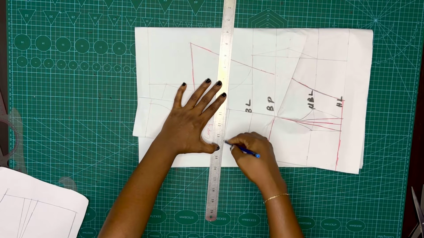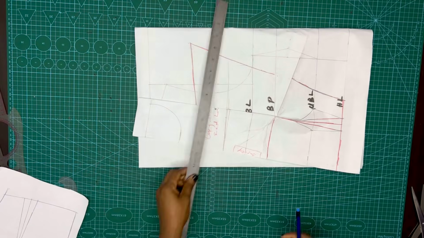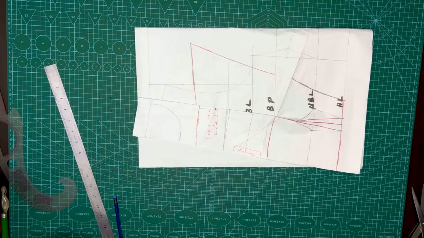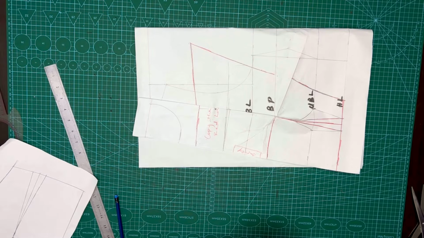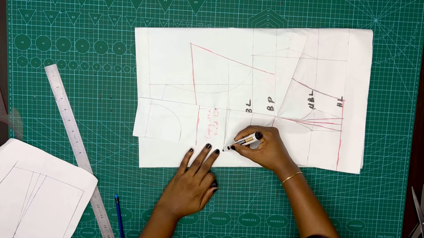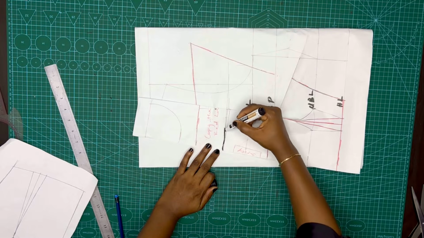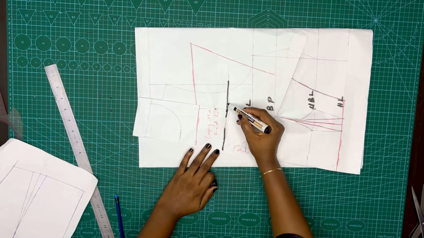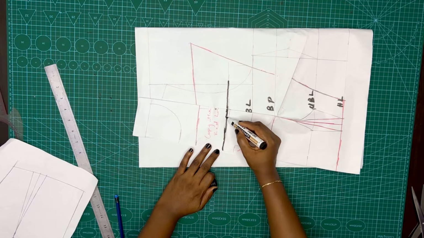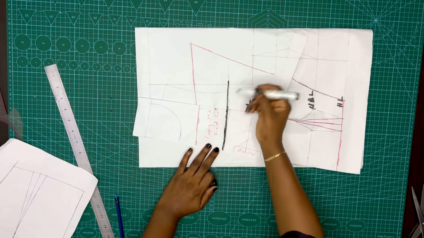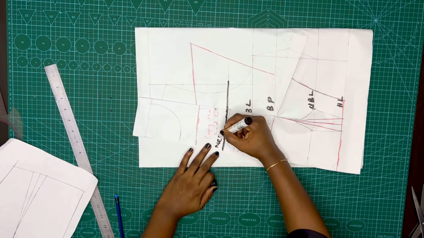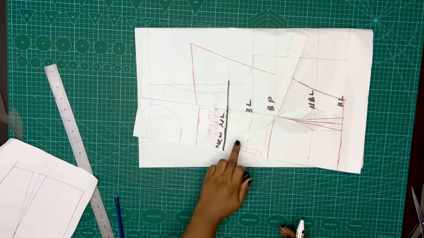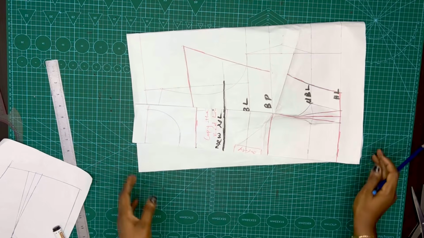You can make your princess style line. Sorry, you can make your sweetheart. It's just up to you. But me, I'm doing this as a straight row, which I labeled as a new. I outlined it first. I outlined it and labeled it as our new neckline. So this is what we'll be using for the inner parts.